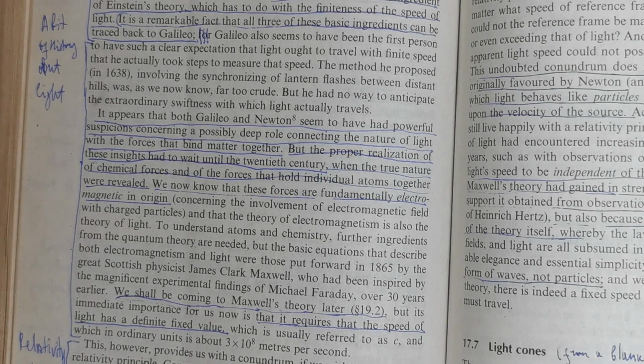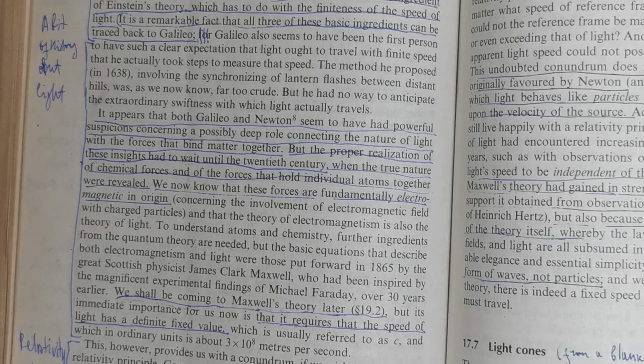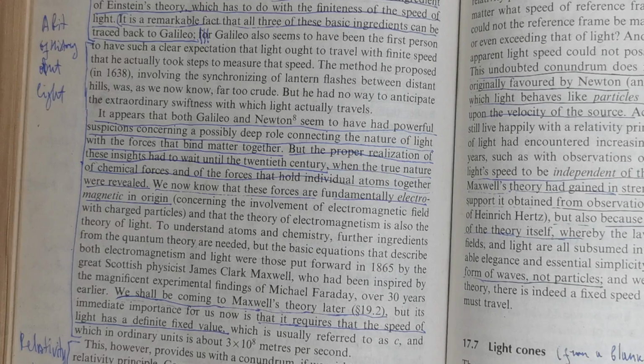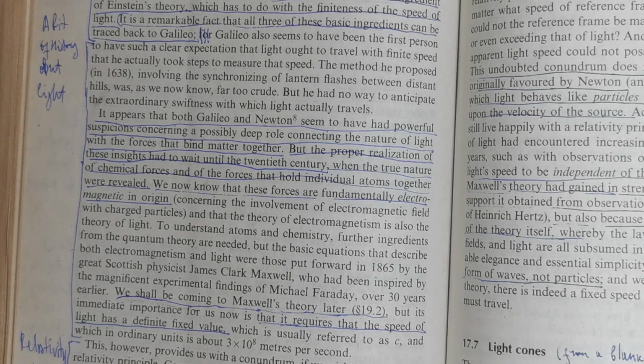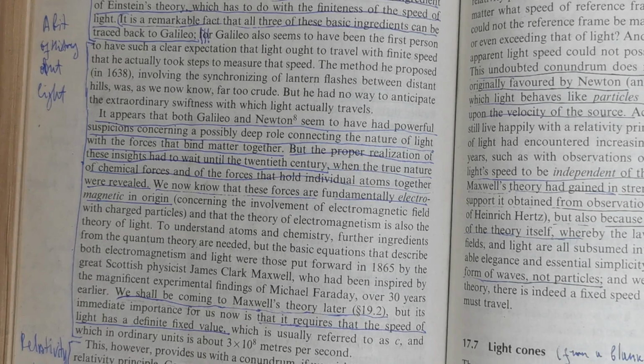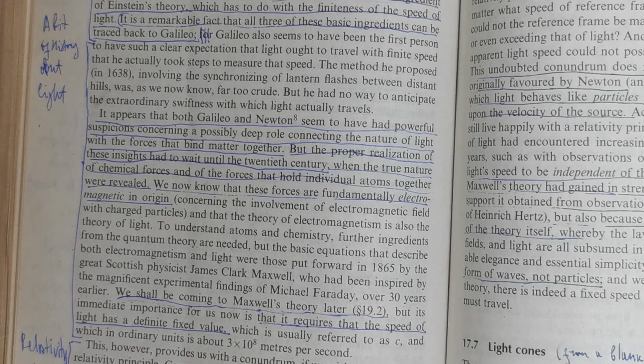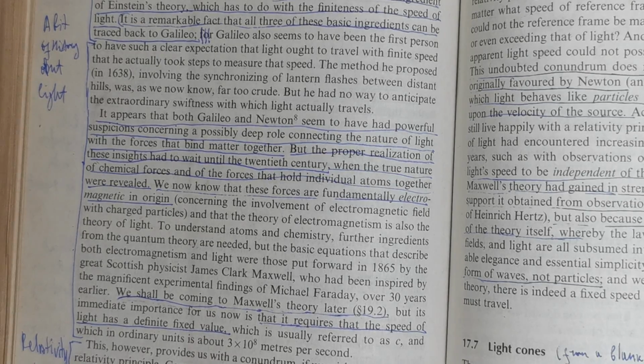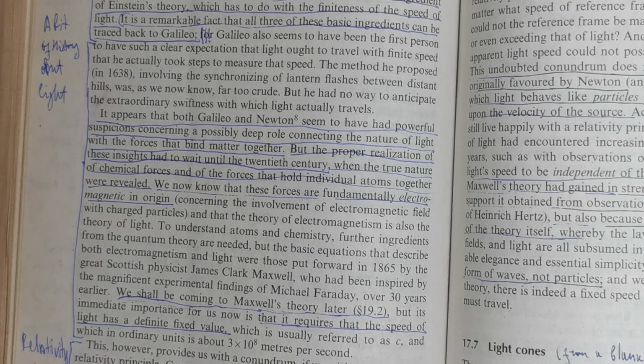Both Galileo and Newton had powerful suspicions considering the deep role of the nature of light with the forces that bind matter together. But actually combining those things needed something more, and one of these things was electromagnetic theory, which was developed by Faraday and Maxwell in the 19th century.